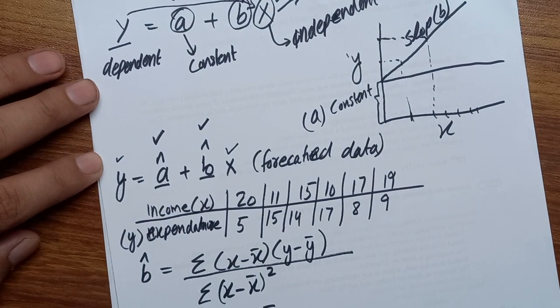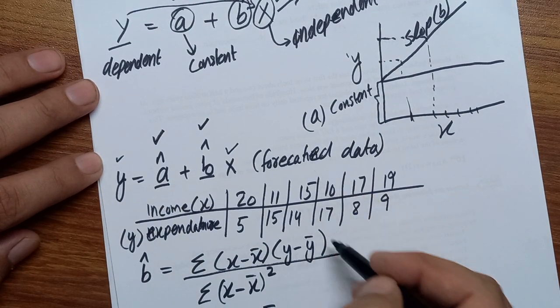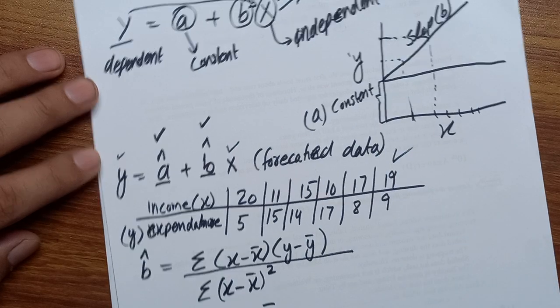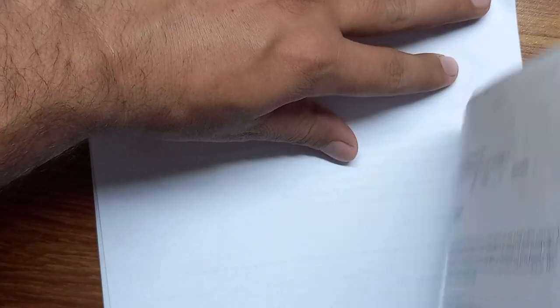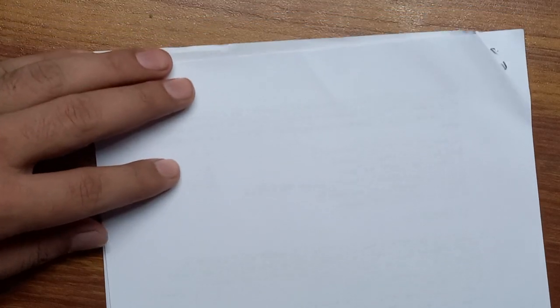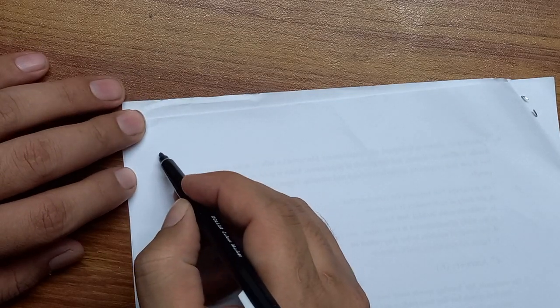So let's solve one table through this data. Here we have a table.